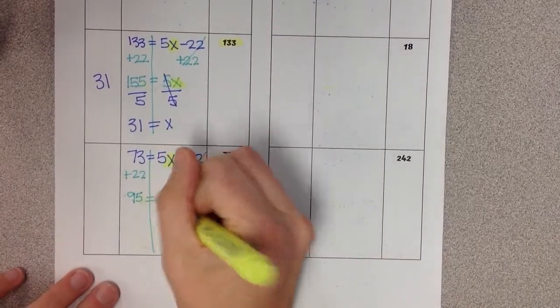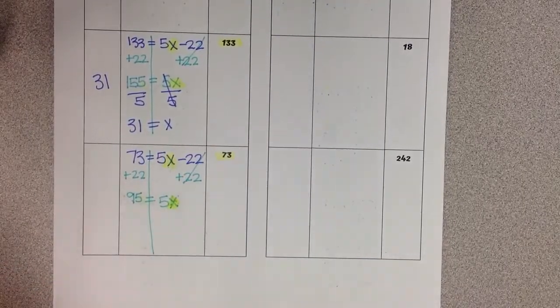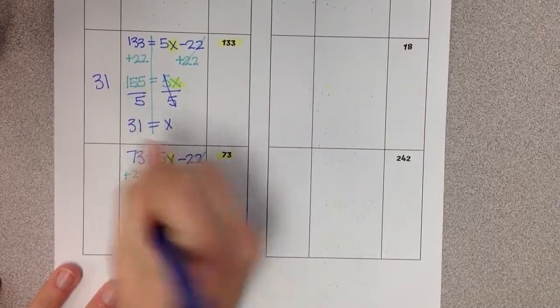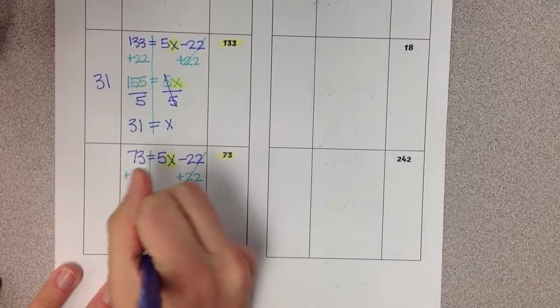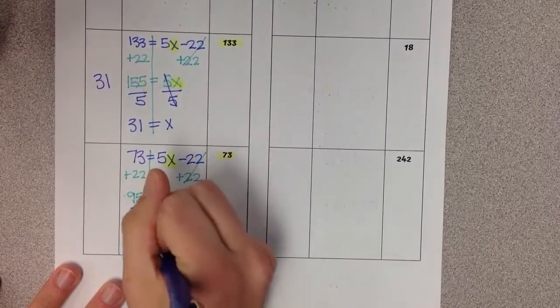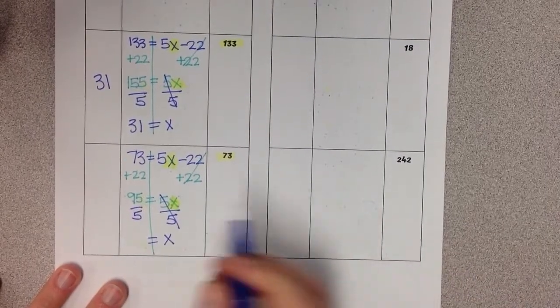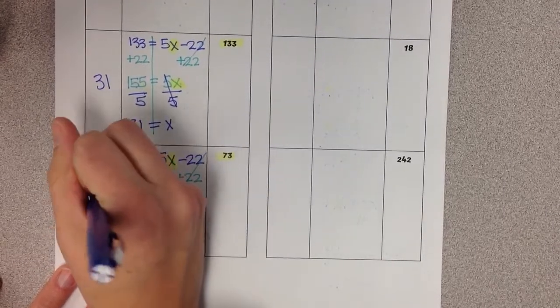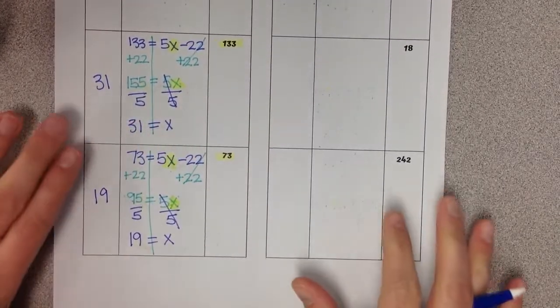Highlight the side with the variable. X is being multiplied by 5, so the opposite is to divide by 5. On the right side, should cancel out. We're left with x. On the left, 95 divided by 5 is 19, so our input is 19.